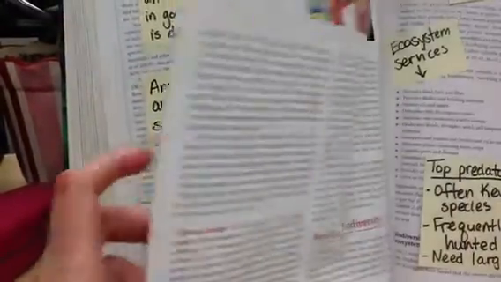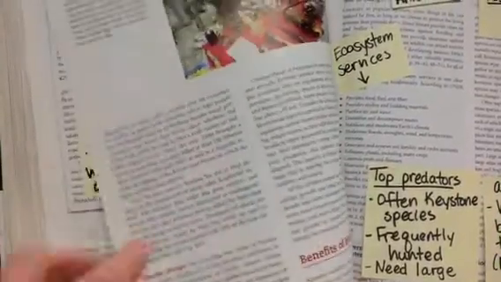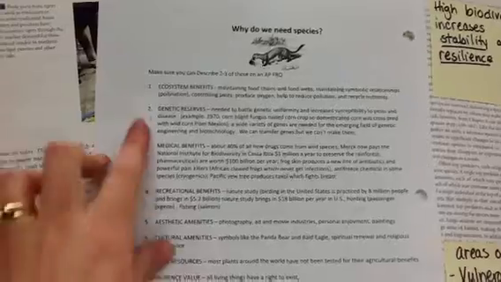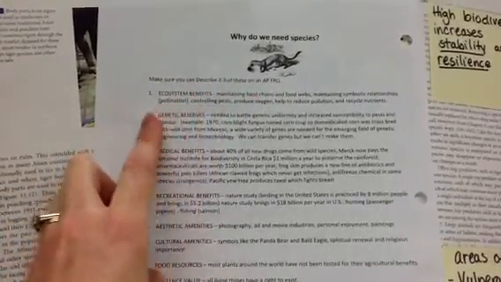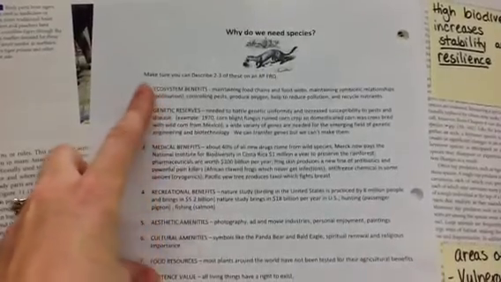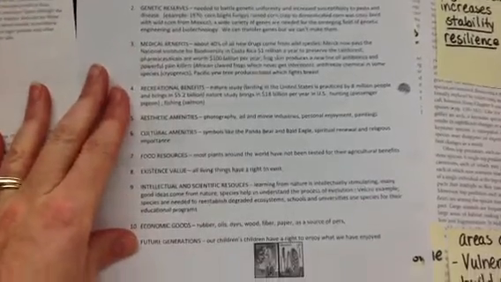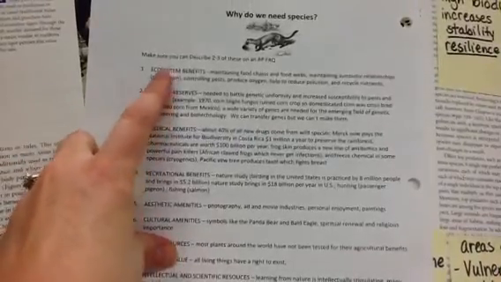Page 324. We have here the benefits of biodiversity. So on this paper that I just went over, on the back side, we have a list of why do we need species. And it says here, make sure you can describe 2 to 3 of these on an AP FRQ. We have a whole list here of 11 reasons why we should save species. Why should we spend all this effort to save species? They're essential to ecosystems.